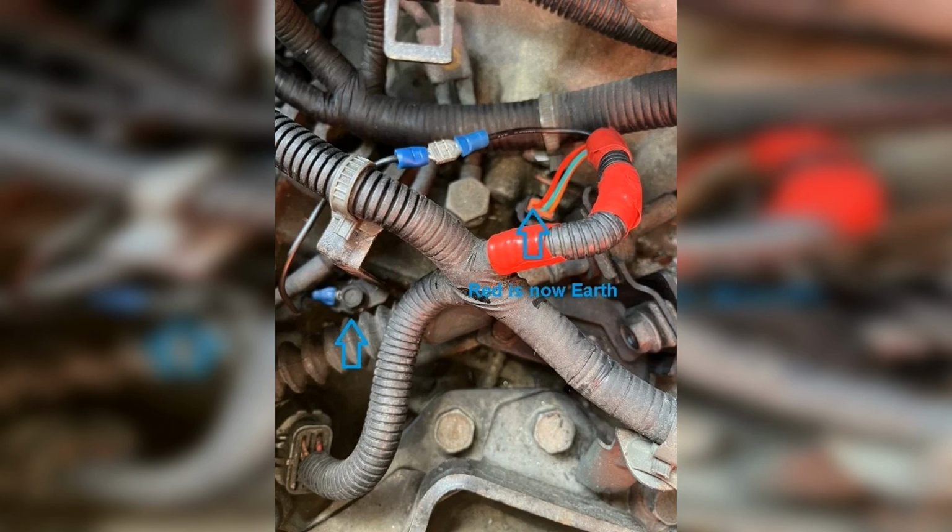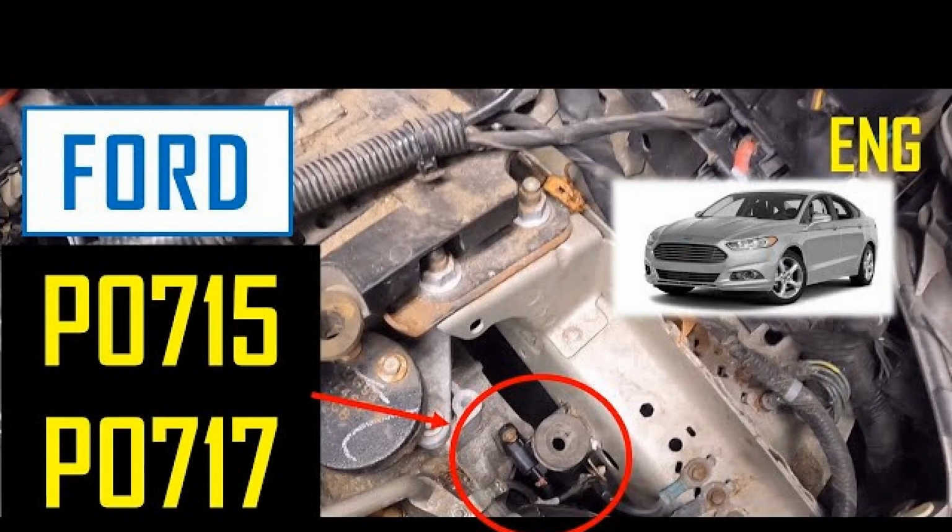The turbine input speed is compared with the engine speed, engine load percentage and transmission output speed. This is done to determine the desired RPM input speed. If the actual speed does not match the desired speed, the code P0715 will be stored and the check engine fault light will come on.